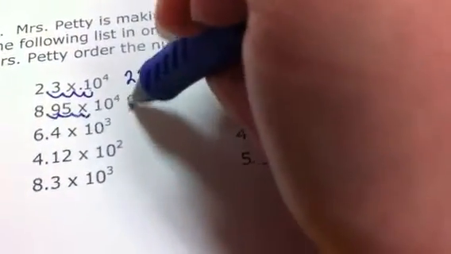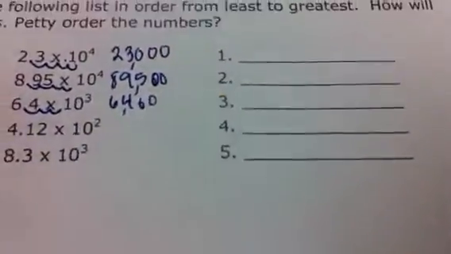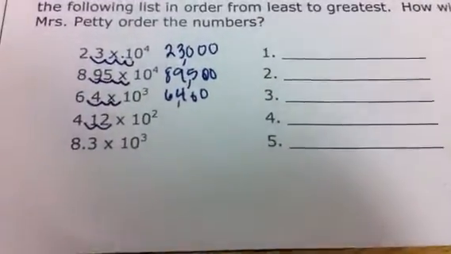Okay, the next one, 8.95, and I'm adding 2 zeros. I have 89,500. The next one, I'm adding 2 zeros, so 6,400. The next one, oh, I don't have to add any zeros.